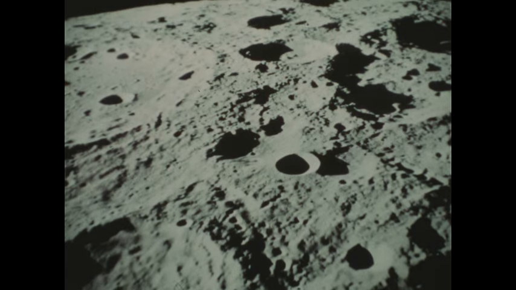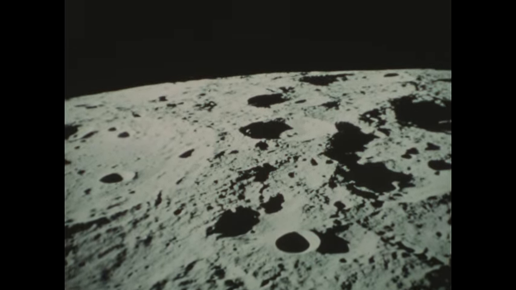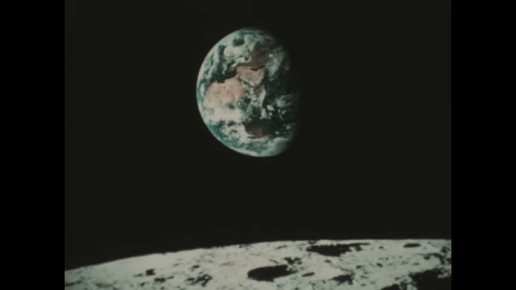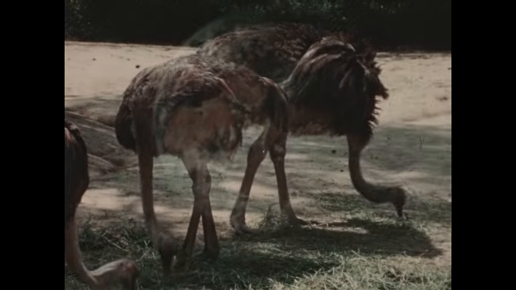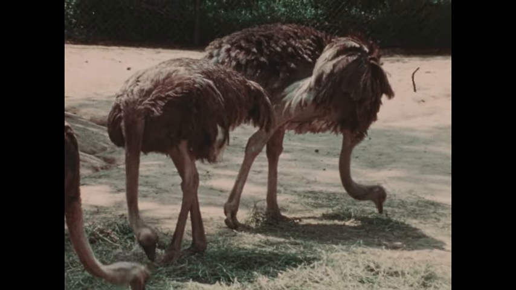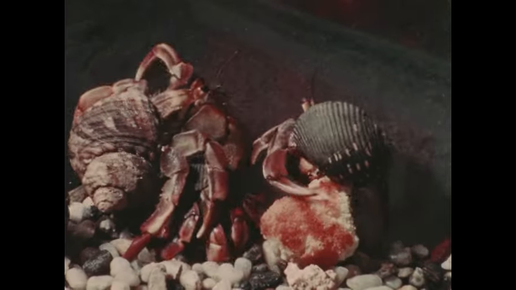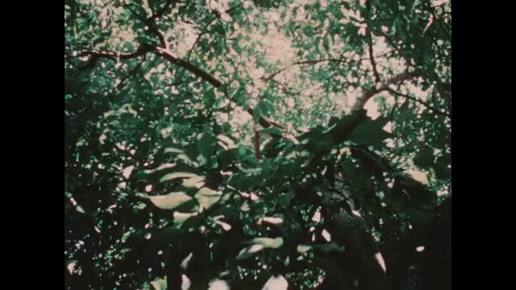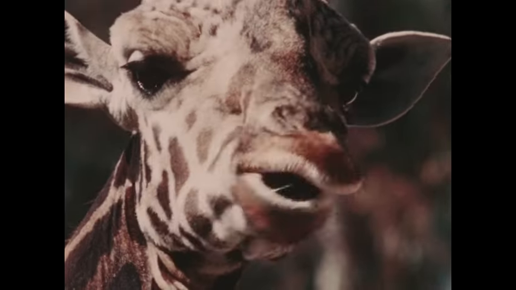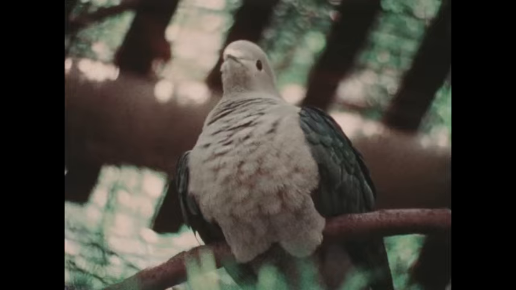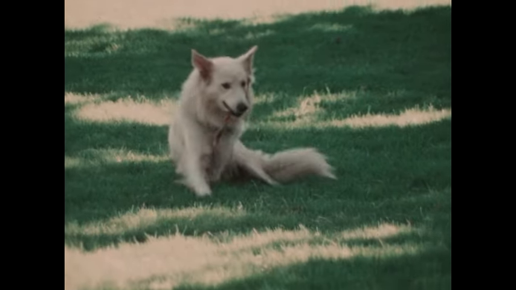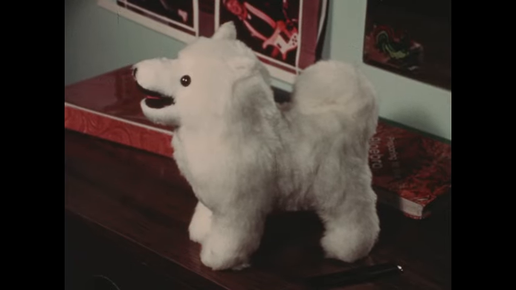When astronauts first went to the moon, they found a world without life. It's a world far different from the Earth, which is filled with living things. What do we mean by life? How can you decide if something is alive or if it is not alive?